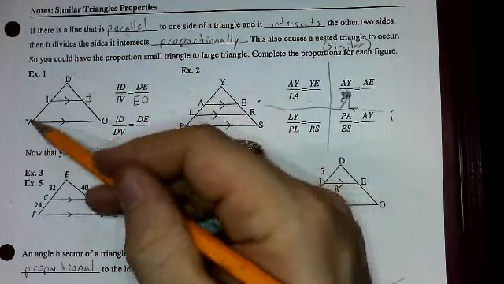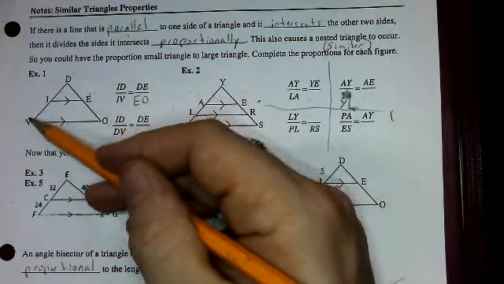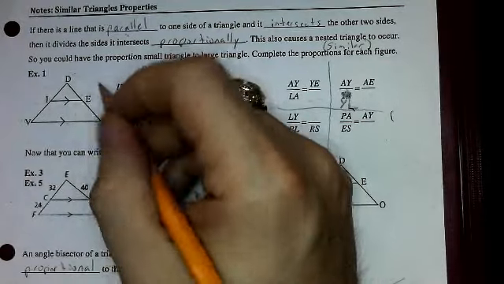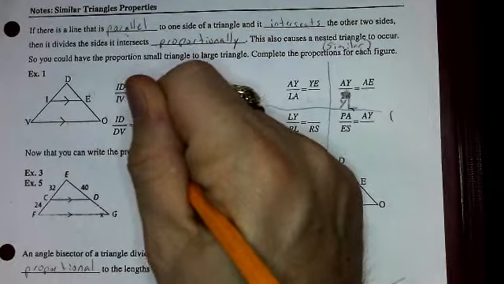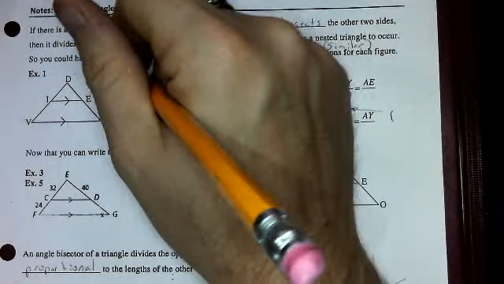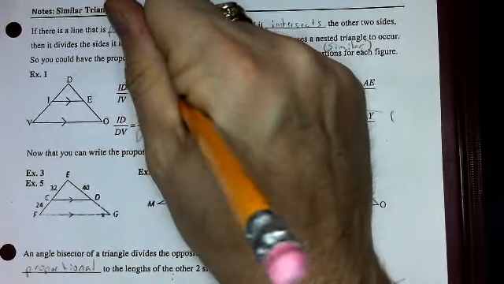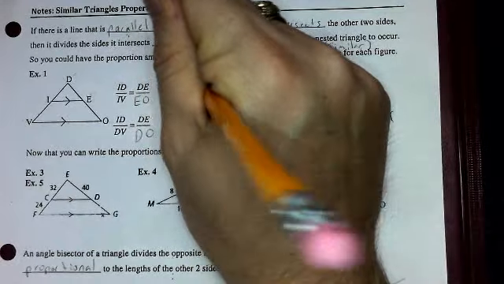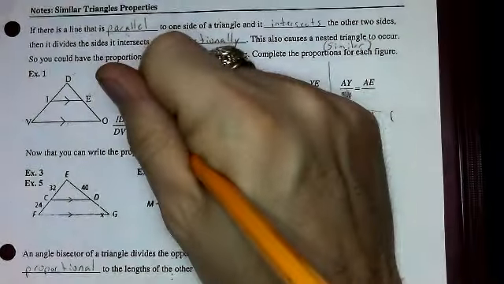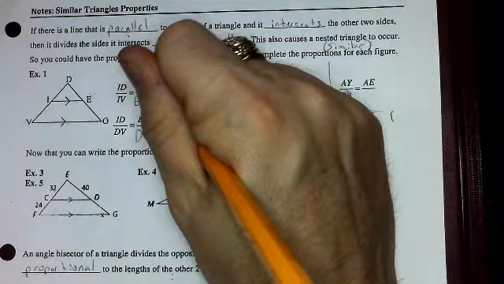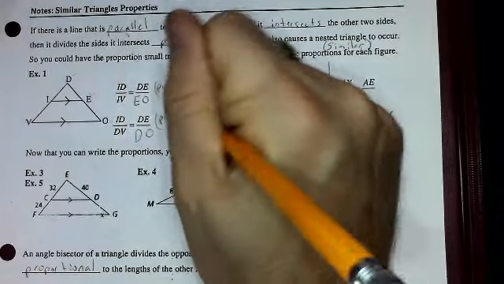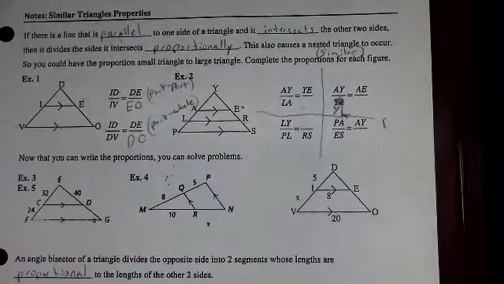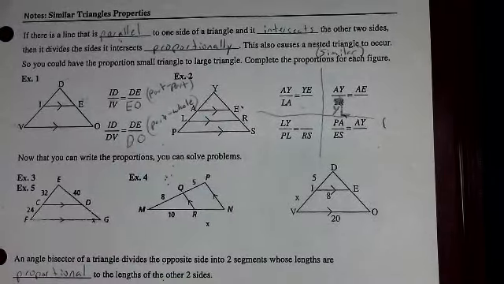Also, ID relates to DV, top versus whole, the way DE relates to DO, again, top versus whole. So this first one is part to part, and the second one is part to whole, and we're allowed to create both of those.